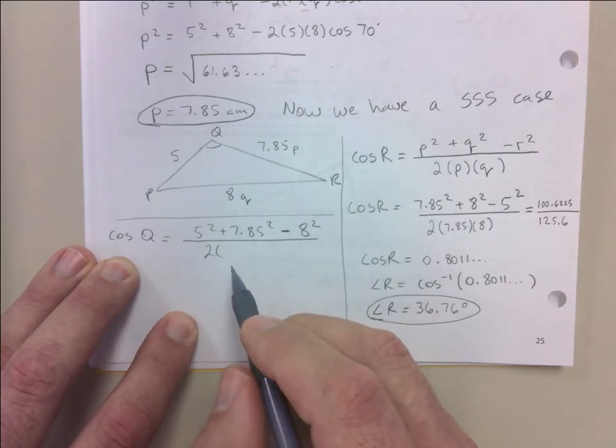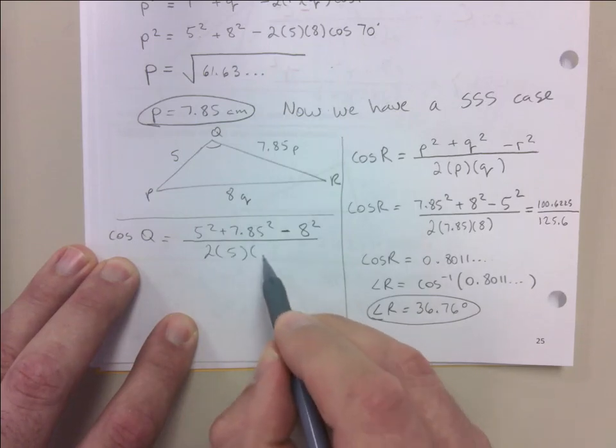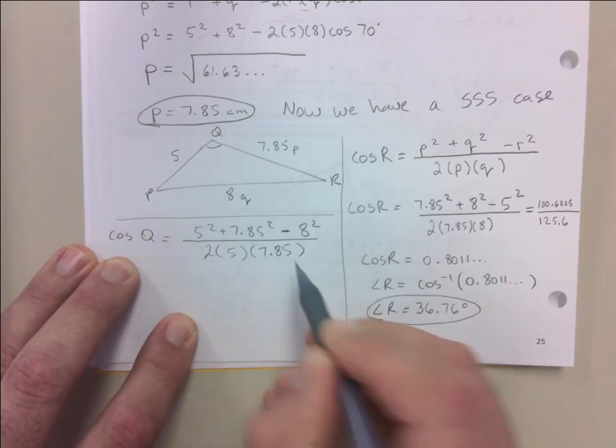Mr. Dirksen, why don't you just use sum of 180? I know. I know I can use it. I just want you to practice this.